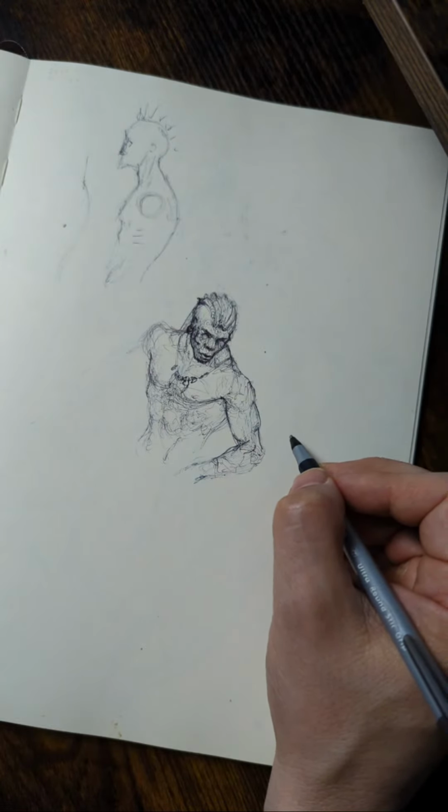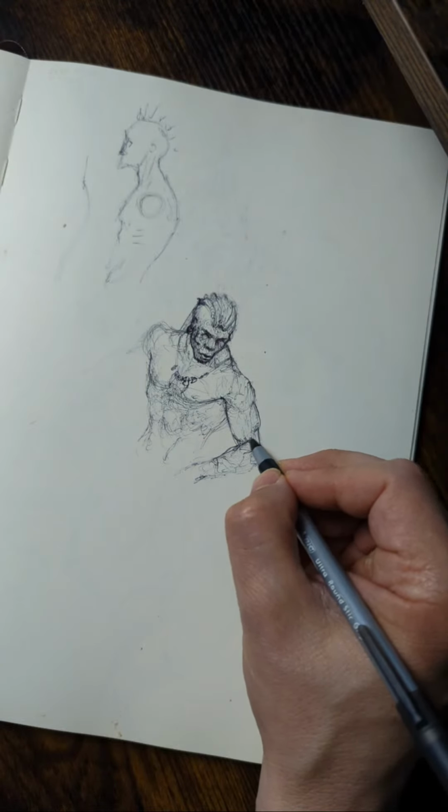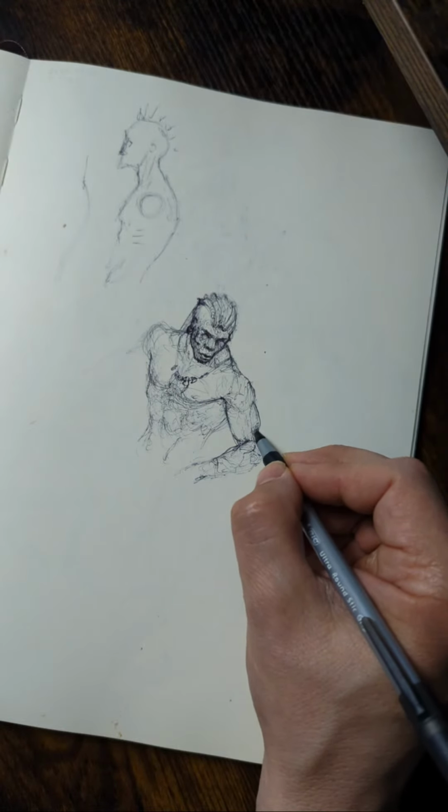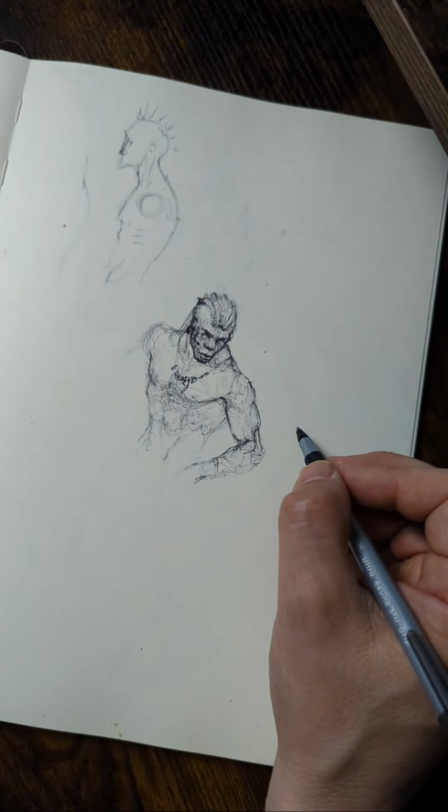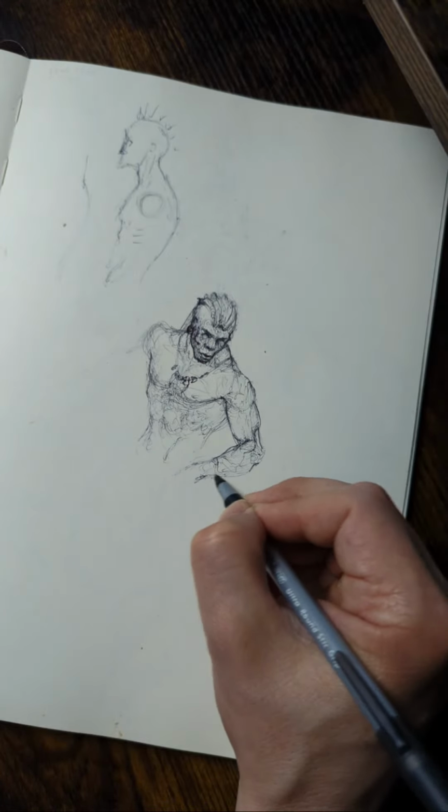What's the hardest part of creating characters? Making them memorable. When was the last time you drew digitally? Today. I do it every day.